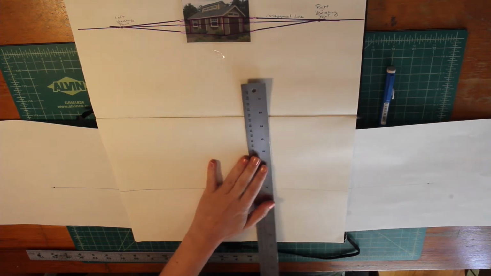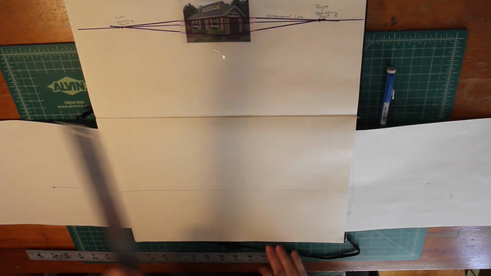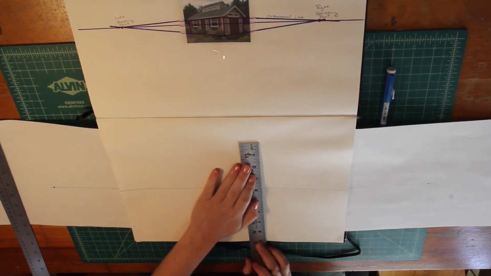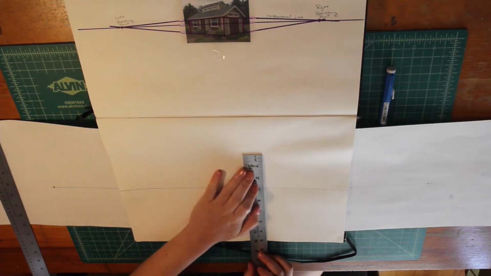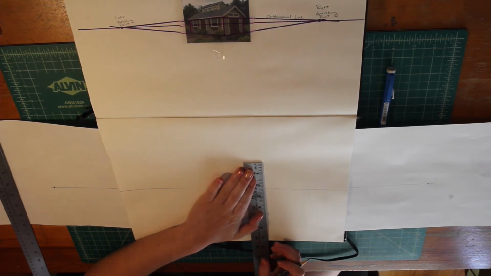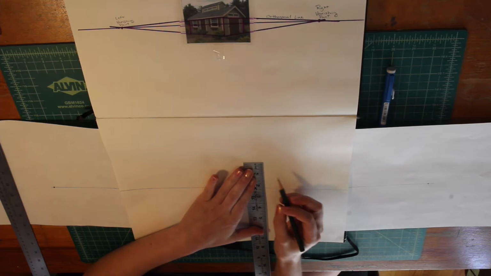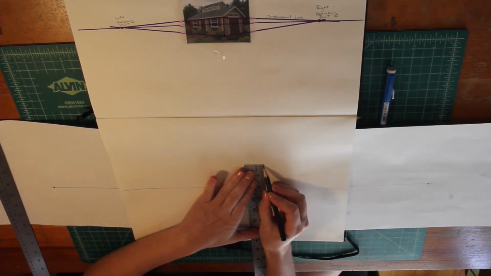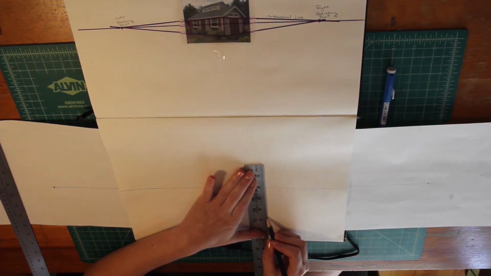Remembering that the horizon line is a little bit higher on the building, I'm going to go about here. Draw a vertical line for that closest corner of the building.